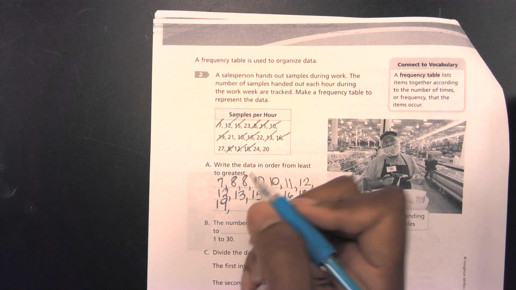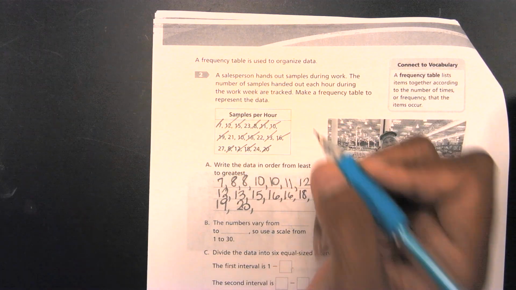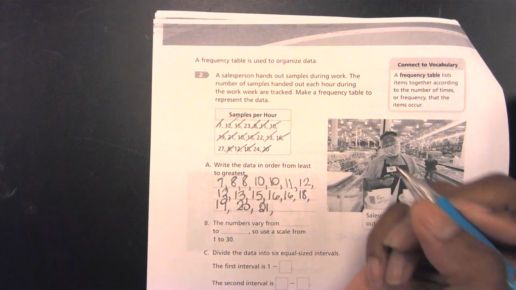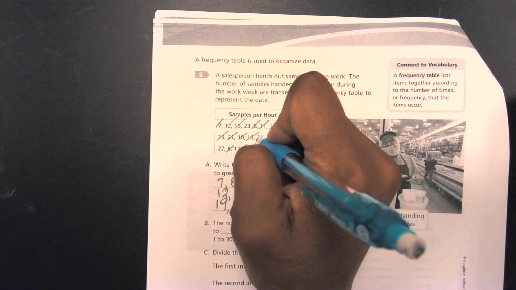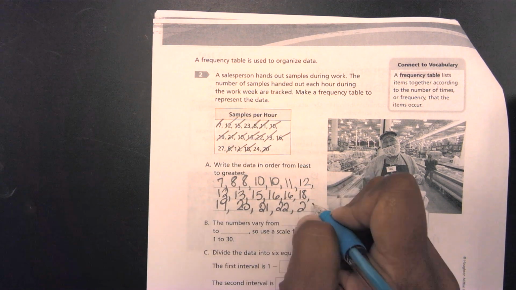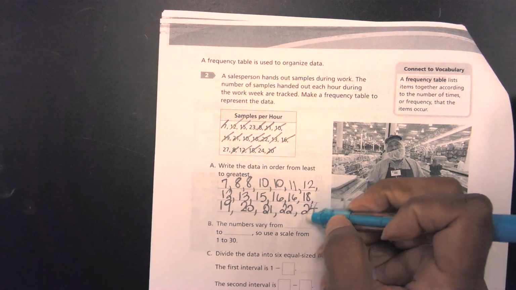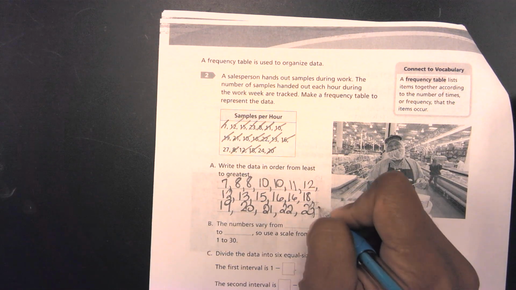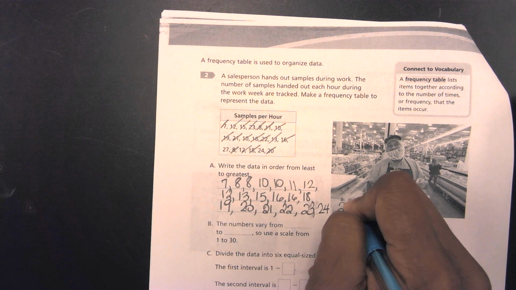Do we have 20? Yes. Yes, 20. 21. Hopefully I have everything. 22. And then it looks like, 24. Ooh, no, 23. See, that's why I'm glad I wrote this in pencil, trying to go too fast. 23. I see it. 24. I see it. And then 27.